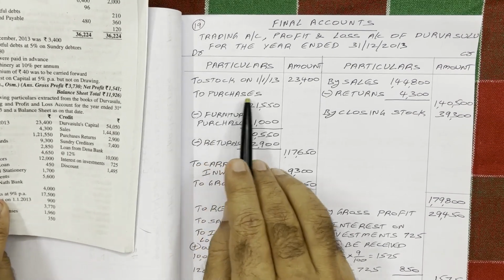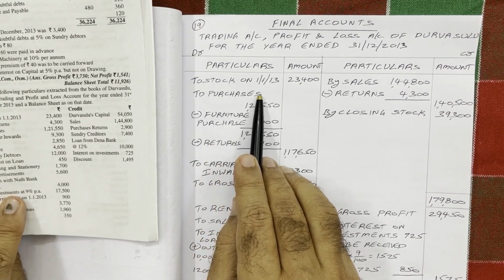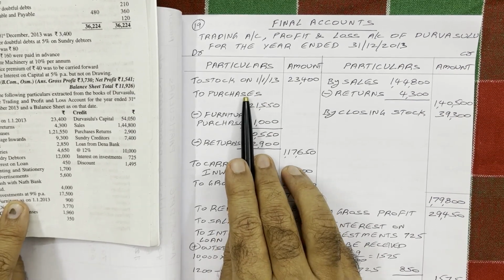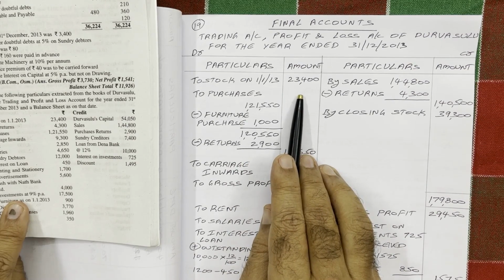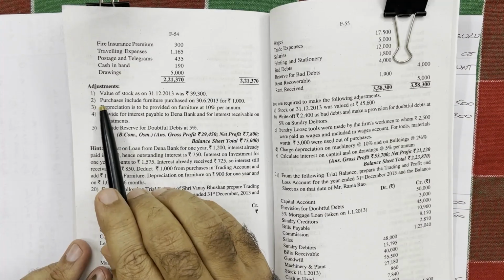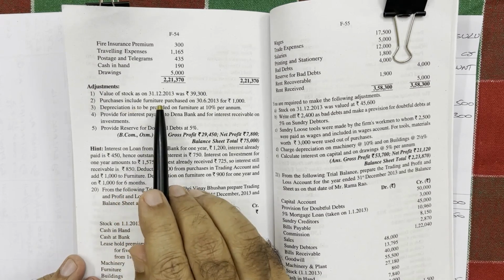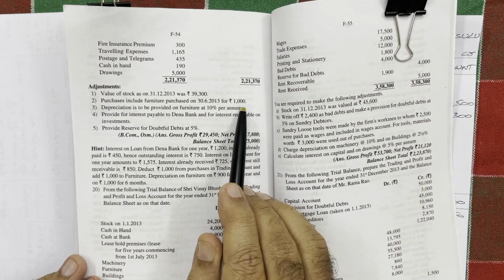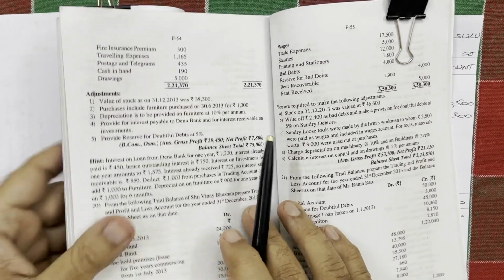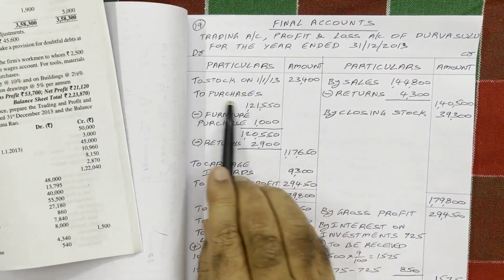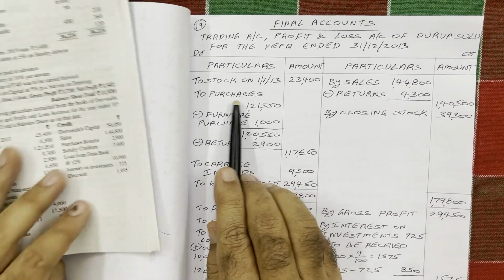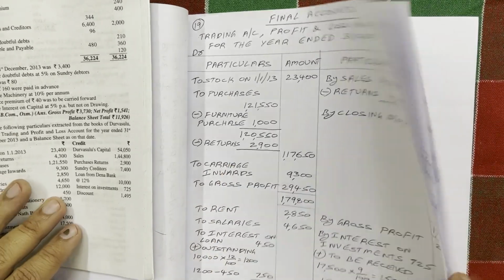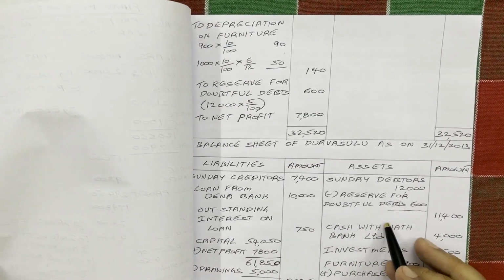Therefore, "To purchases", and adjustments are given, so the amount goes in the inner column. If adjustments are not there, we can write the purchases amount directly in the outer column. So what is the adjustment? Adjustment number 2: purchases include furniture purchased on 30 June 2013 for 1000 rupees. Here, on the debit side of the trading account, we should show only goods purchases. Furniture is a fixed asset, so fixed asset purchases we should show on the asset side of the balance sheet.